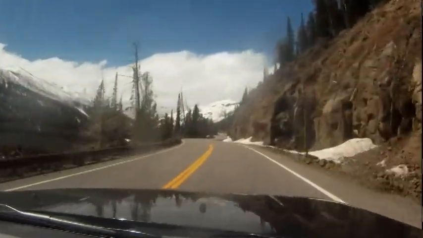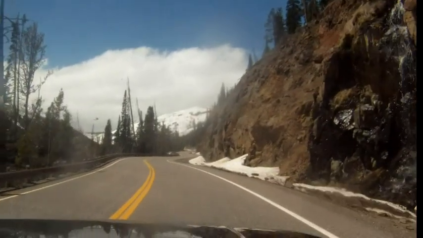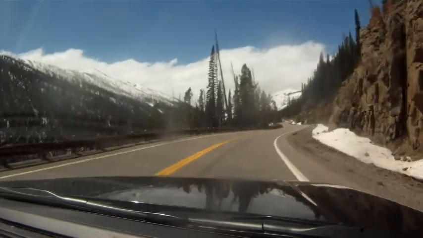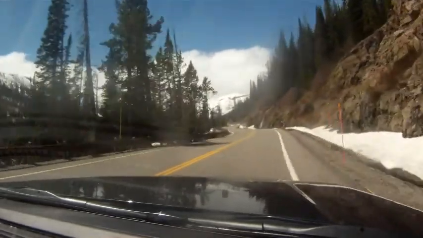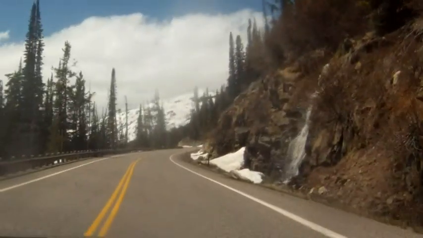Though Yellowstone National Park is home to many true waterfalls, what you are about to see in the first portion of this video is actually snow melt-off. That's the product of snow melting off of the mountains and then running down the various hills into the rivers and lakes in Yellowstone National Park.